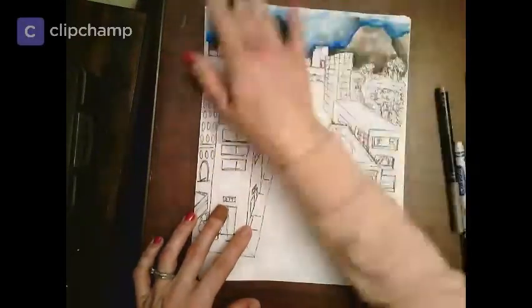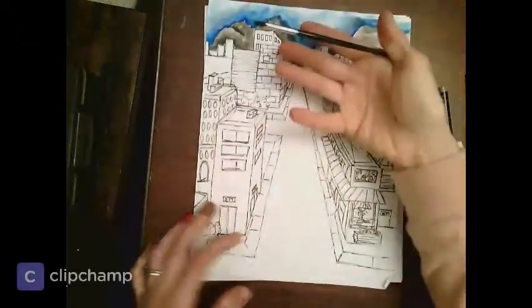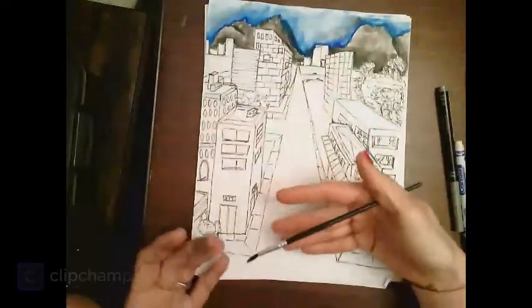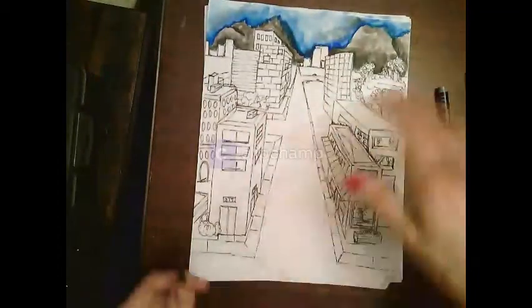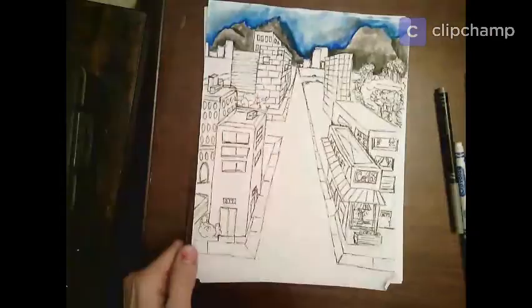But keep in mind, I'm keeping this background nice and blurry. It's far away, so there's no detail. And then as I get closer, I should have more detail and more refined lines. Okay, so I'm going to get some more painting done, and then I'll come back and give you guys some more details.